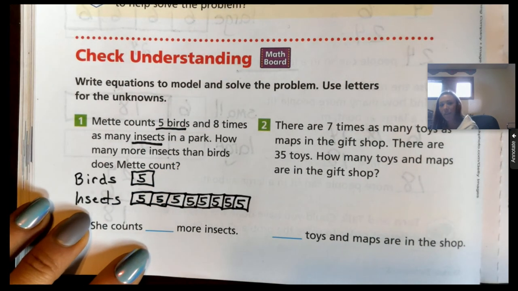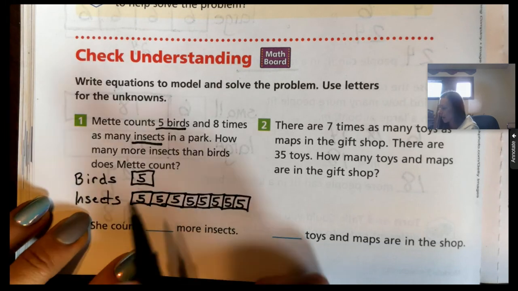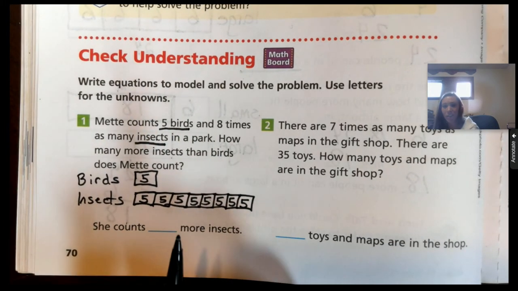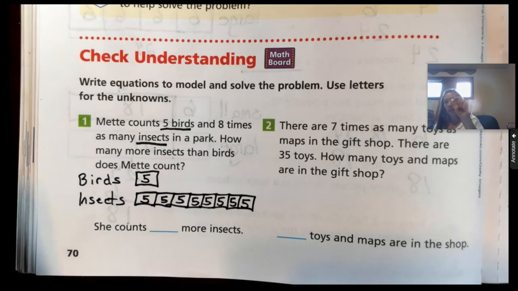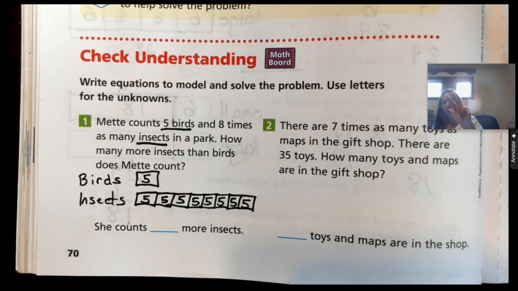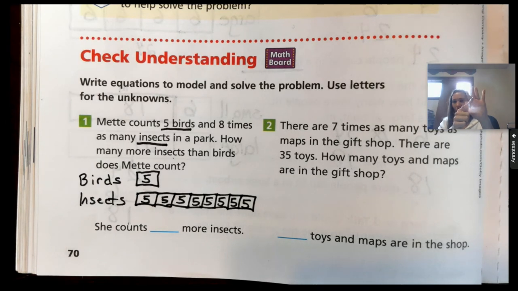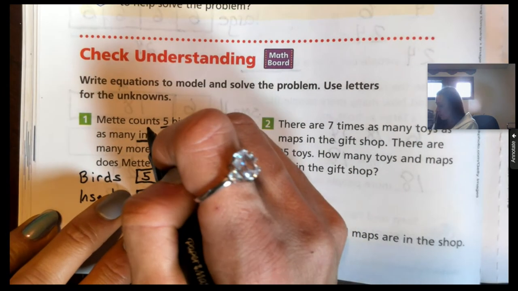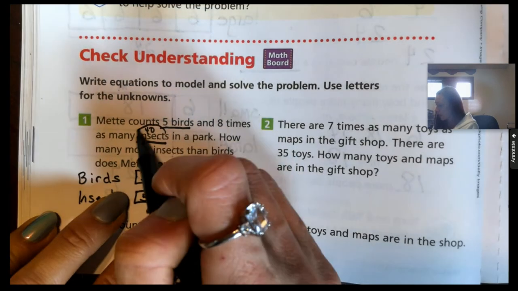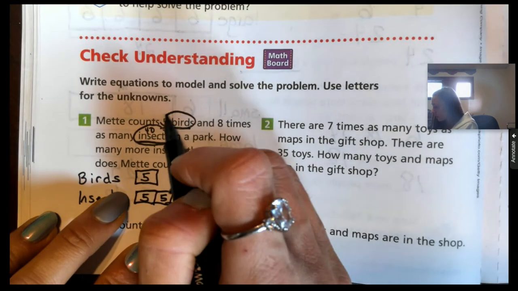Now I can figure out how many insects there were. I can count by 5. Oh, you guys are good at that. Could you do that with me 8 times? Okay. 5, 10, 15, 20, 25, 30, 35, 40. 8 times 5 is 40. So that now tells me how many insects there were. There were 40 insects. Now I know how many insects, and I know how many birds.